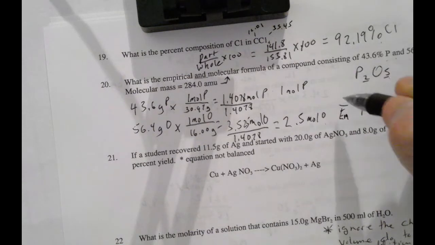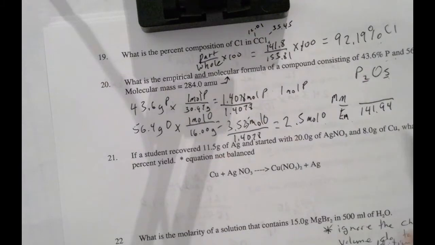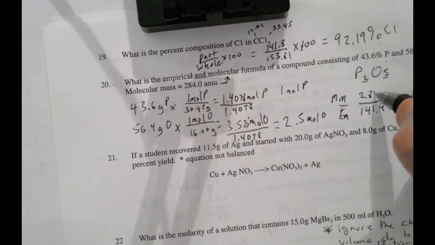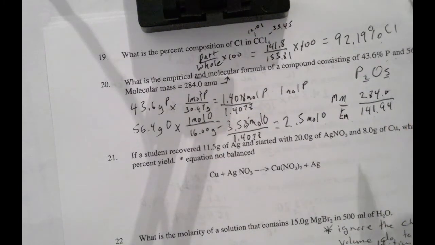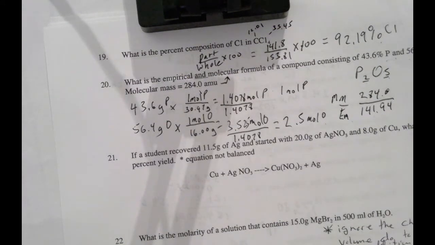And if we take the molecular mass, which we have right here, and divide it by the empirical mass, that should give us the factor that we're going to multiply each of these by. 284 divided by 141.94 is about 2.0008. So that's 2.